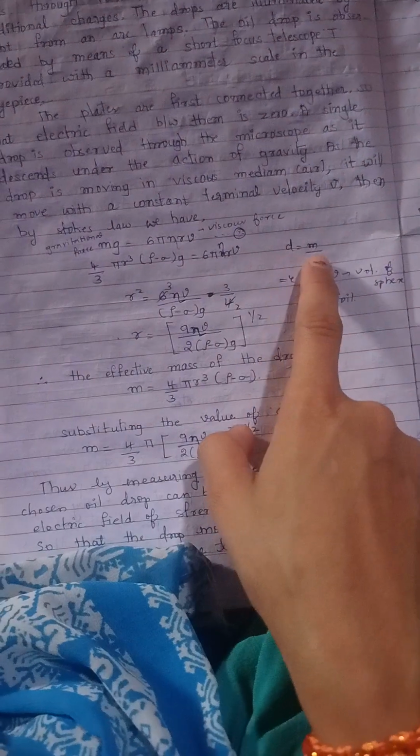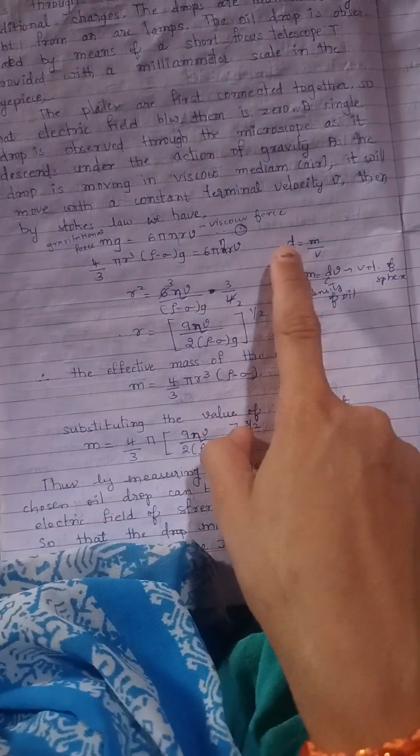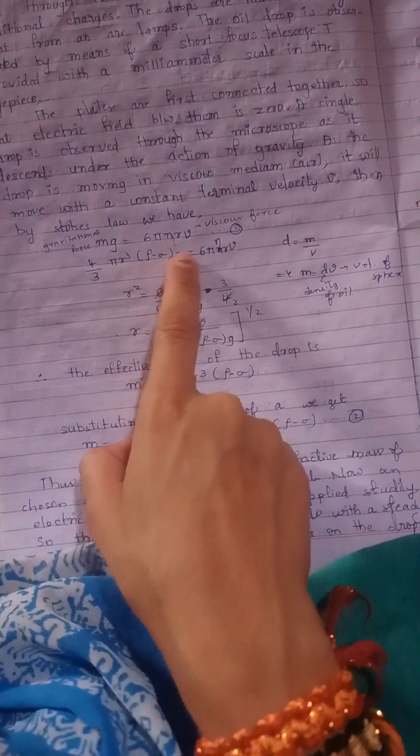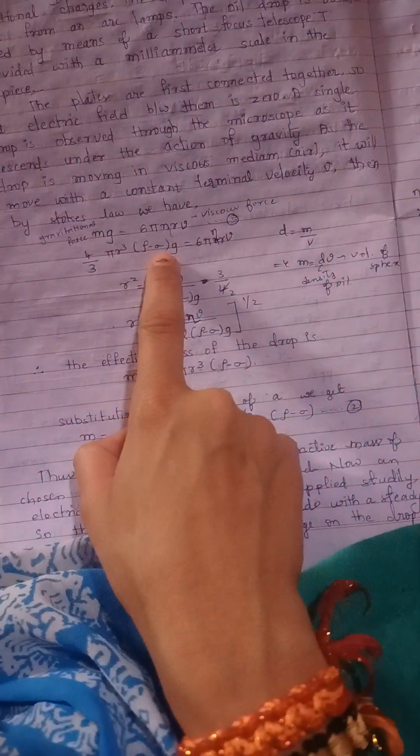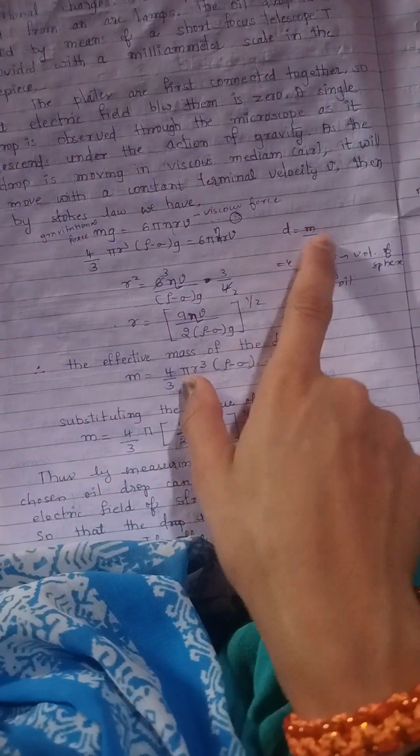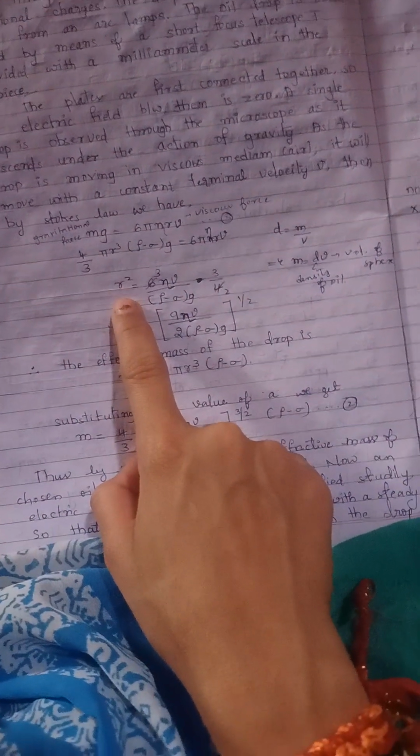Here we know density equals mass by volume. So mass equals density into the volume. So this is what we have calculated, the volume into the density. What we have, the mass.